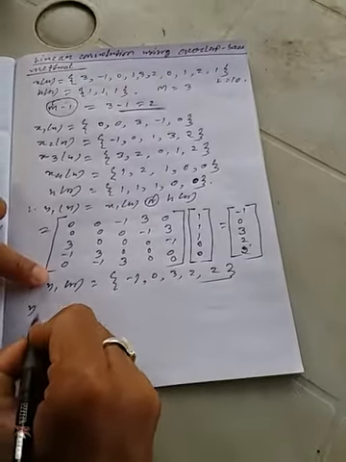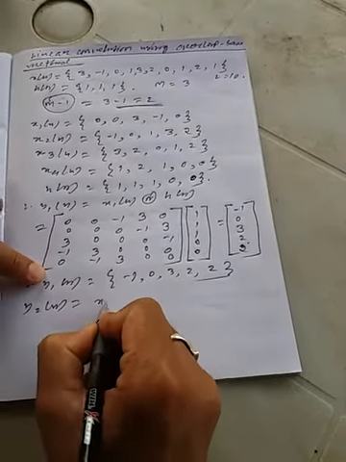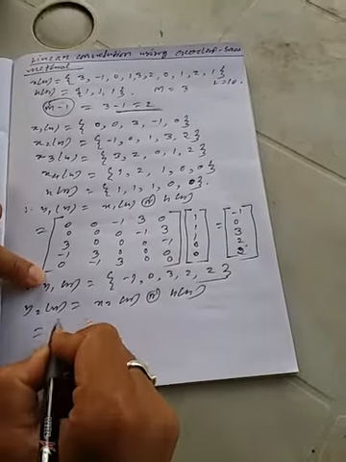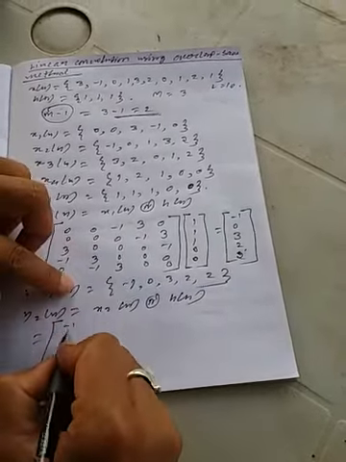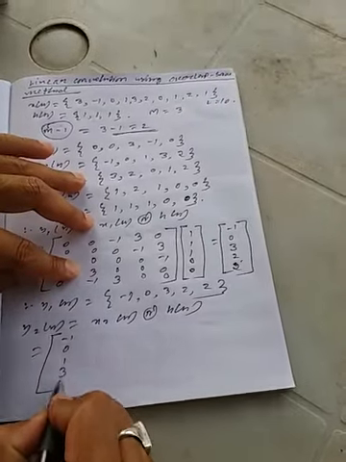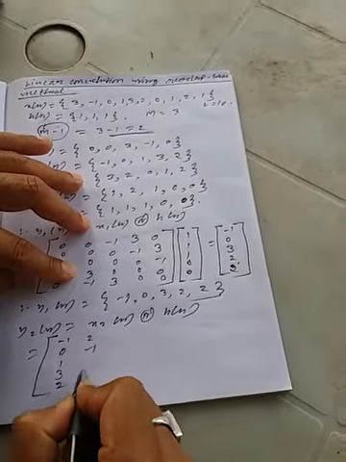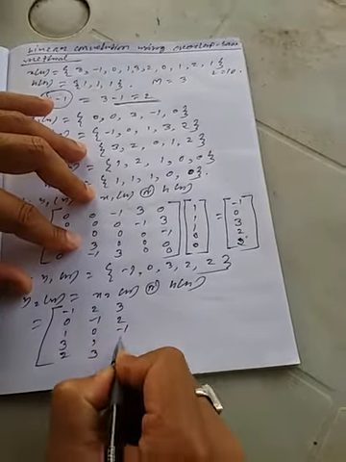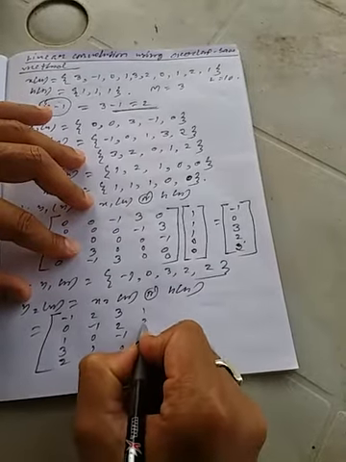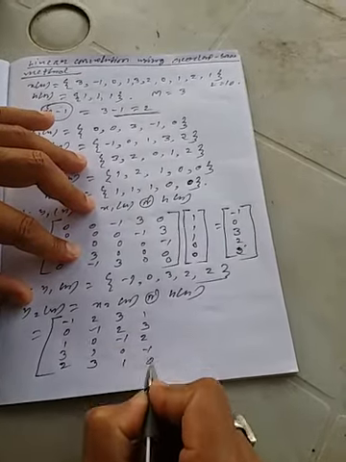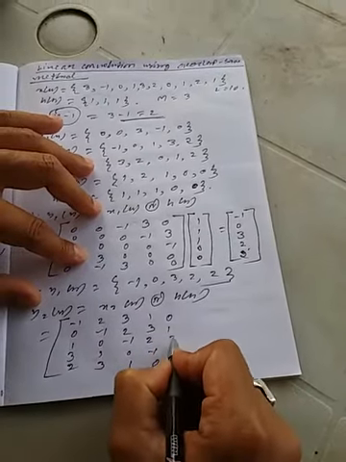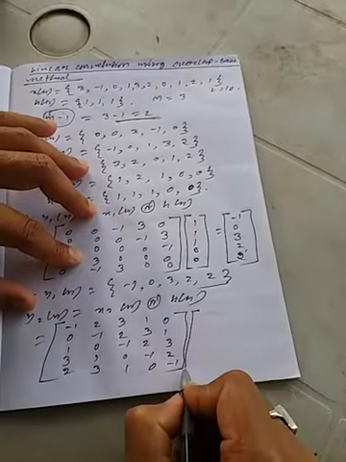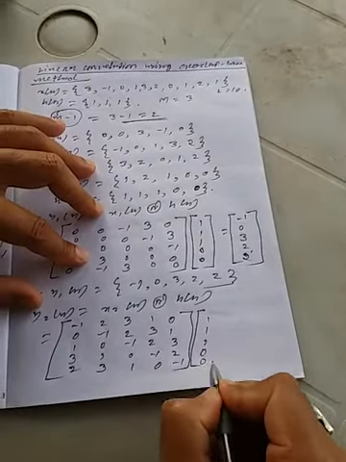Likewise, y2[n] is x2[n] circular convolution h[n]. Now what is x2[n]? x2[n] is -1 0 1 3 2, with the circulant matrix formed, and h[n] is 1 1 1 0 0.